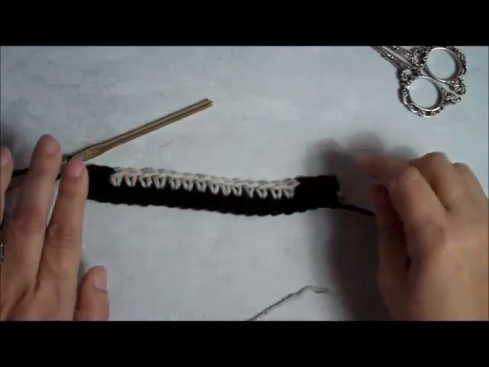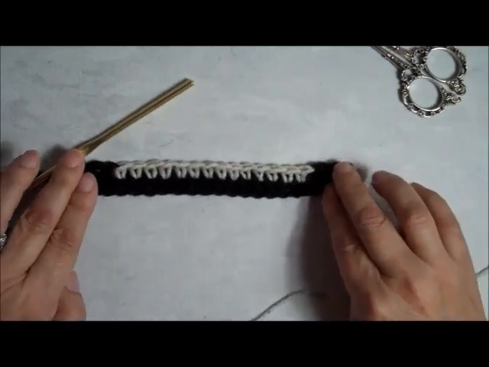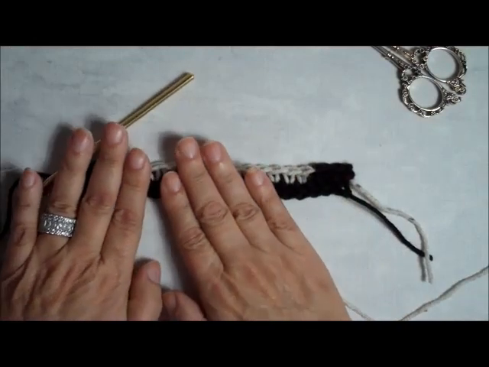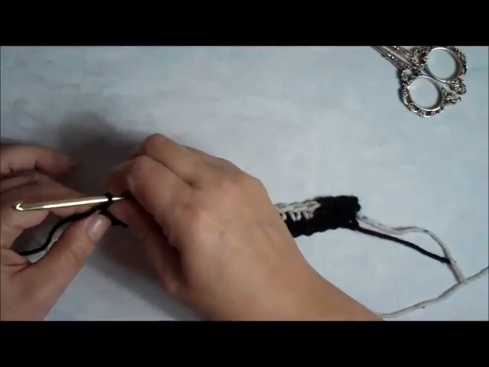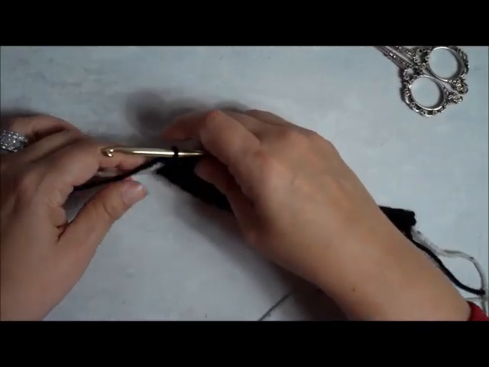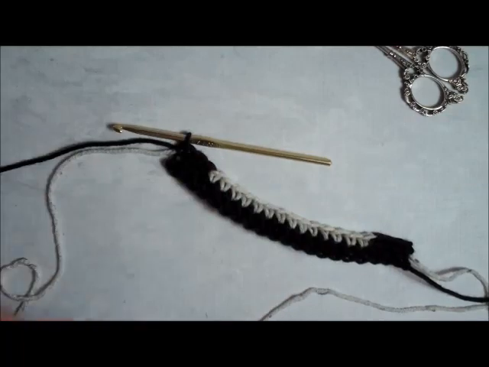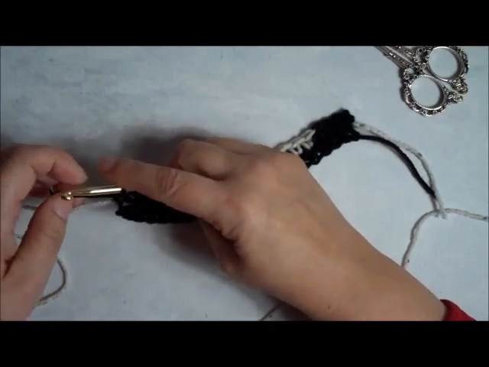So after every row, the first thing I do is I just give both sides a gentle little tug, and see that flattens it right out. Don't pull it so hard that you're stretching it. That's not what I mean. Just a gentle tug. And then on this last stitch, pull up just a little bit, just a tiny gentle tug again on the end, so that the stitch doesn't flatten out or go tight.